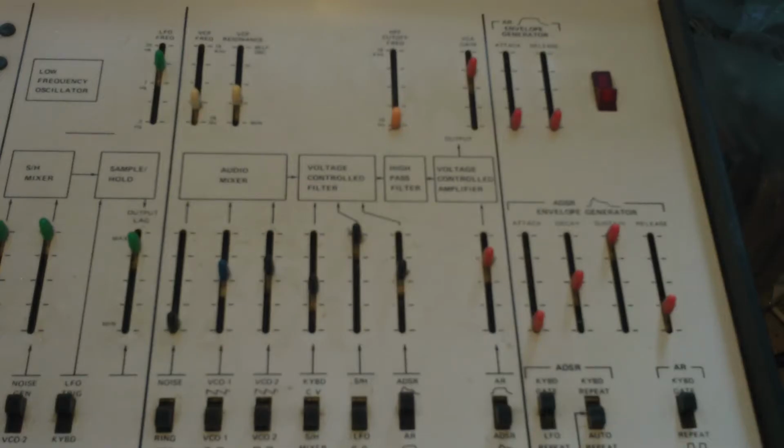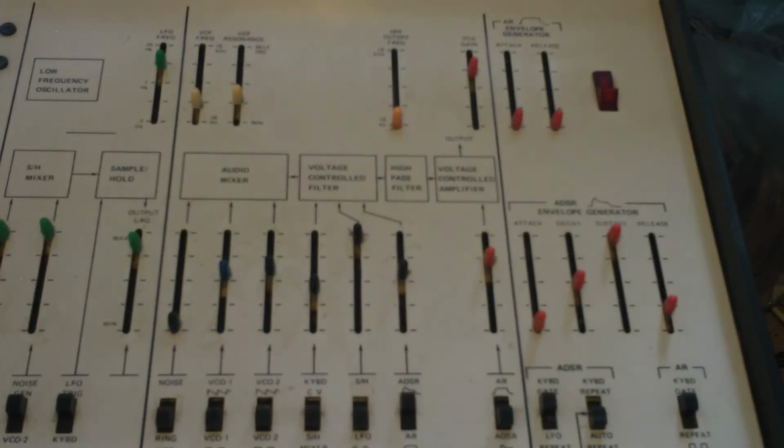So on the right hand side of the Odyssey's panel you have the remaining controls that we're going to talk about. First of all, there's the voltage controlled filter, which can be controlled either by the keyboard control voltage or from an external source such as a mixer or a pedal. I can also modulate the voltage controlled filter from the low frequency oscillator. The signal chain then goes through a high pass filter to the voltage controlled amplifier.